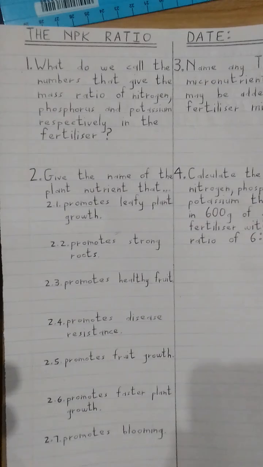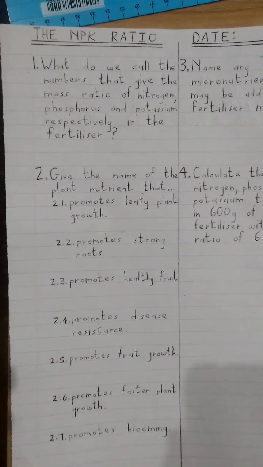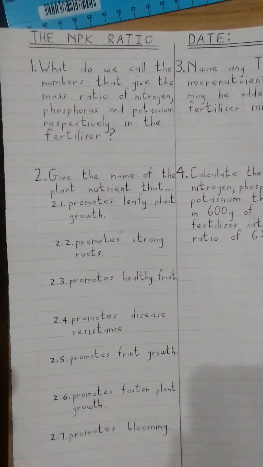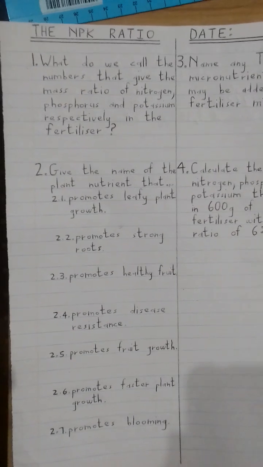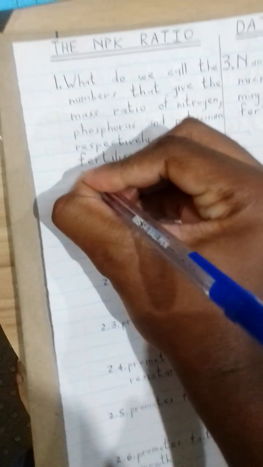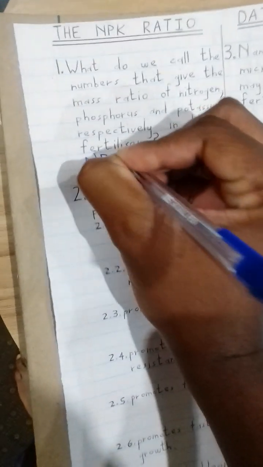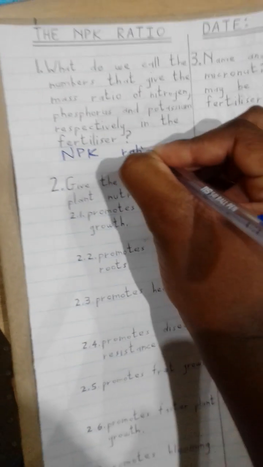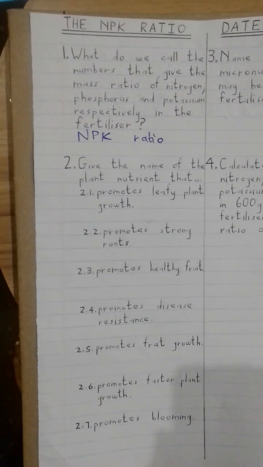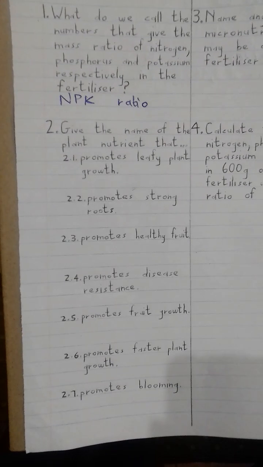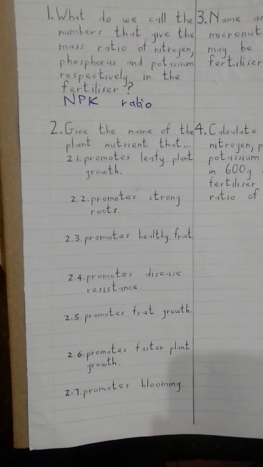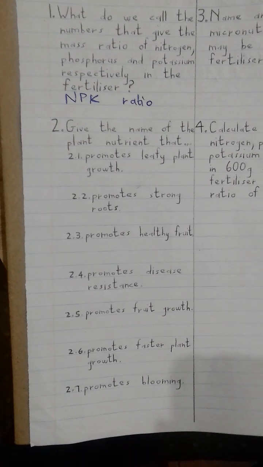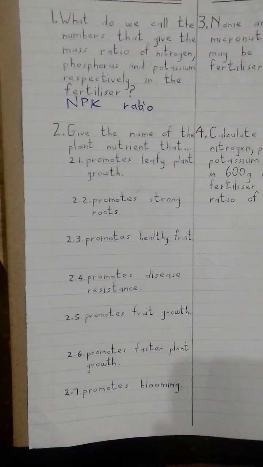Number 1 states, what do we call the numbers that give the mass ratio of nitrogen, phosphorus and potassium respectively in the fertilizer? That is called the NPK ratio. Number 2 states, give the name of the plant nutrient that promotes leafy plant growth. Remember from that table, leafy plant growth is nitrogen.